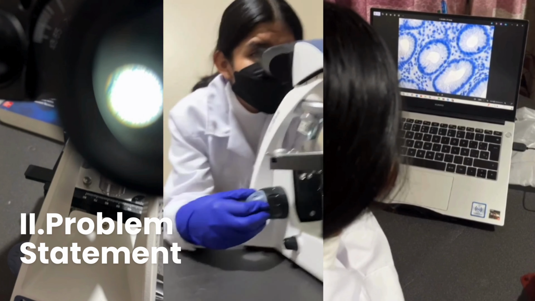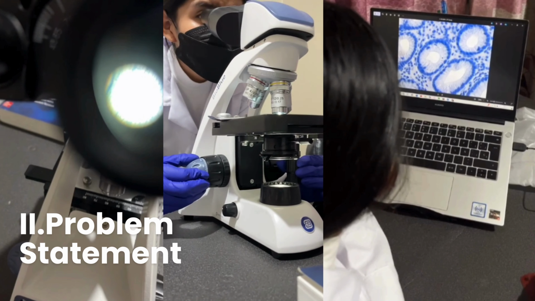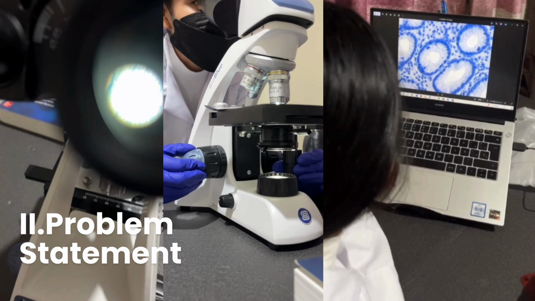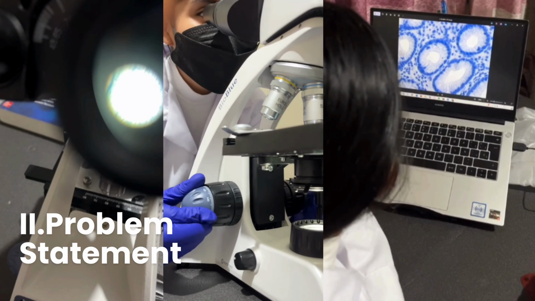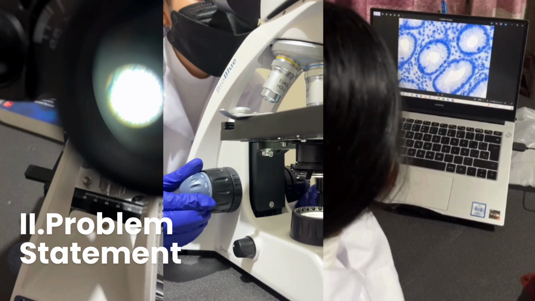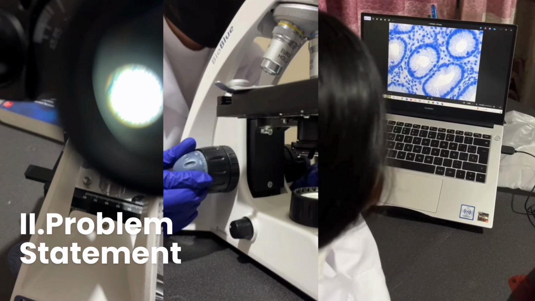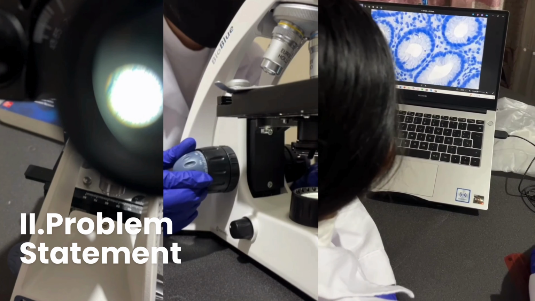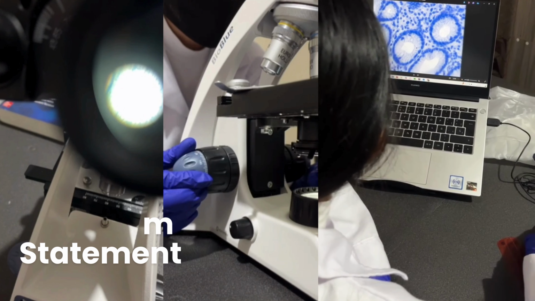Hidden within it is one of the most common and dangerous bacteria in the digestive system, Helicobacter pylori. It is estimated that over 50% of the world's population carries it, and it is linked to chronic gastritis, ulcers, and in severe cases, stomach cancer. But diagnosing it visually is a challenge. Doctors must analyze dozens or even hundreds of microscope images, which is slow, exhausting, and prone to error.